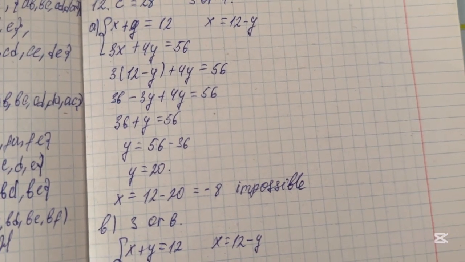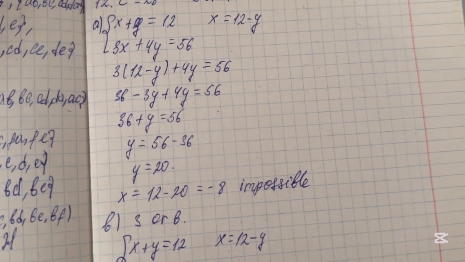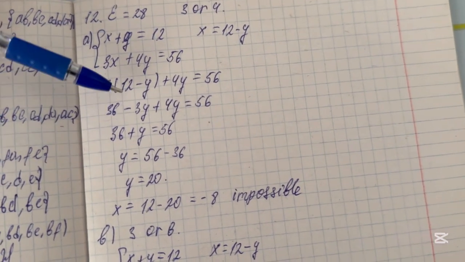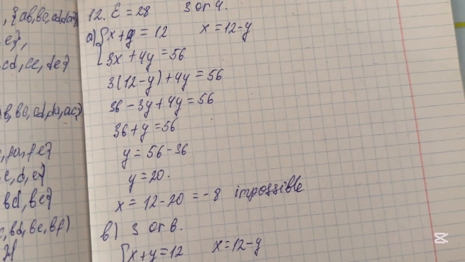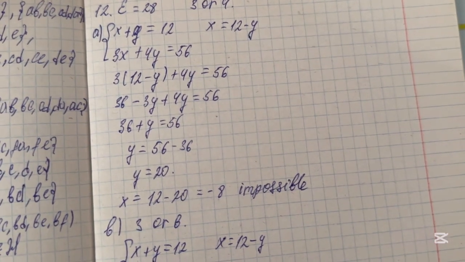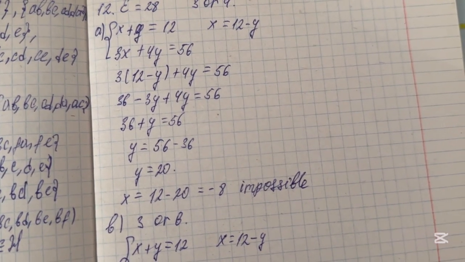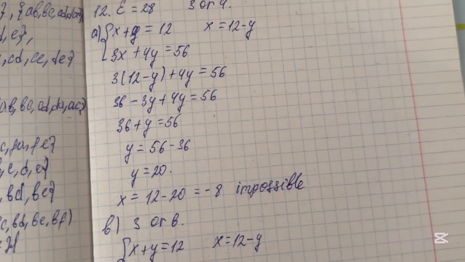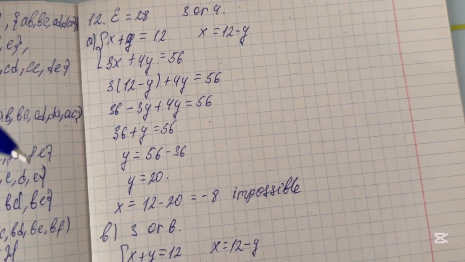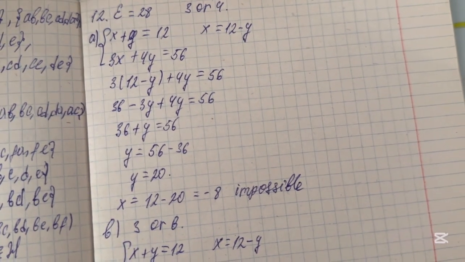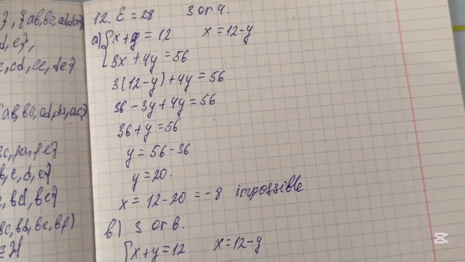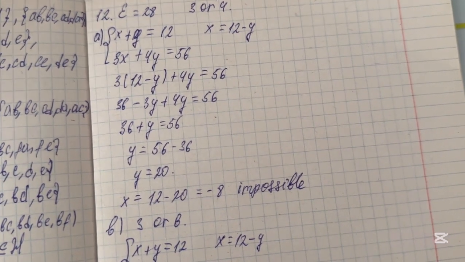From the first equation we know x equals 12 minus y. Now substitute into the second equation: 3 times (12 minus y) plus 4y equals 56. That is 36 minus 3y plus 4y equals 56, which simplifies to 36 plus y equals 56. So y equals 20 and x equals negative 8, which is not possible because we can't have a negative number of vertices. And part B, degrees 3 or 6.